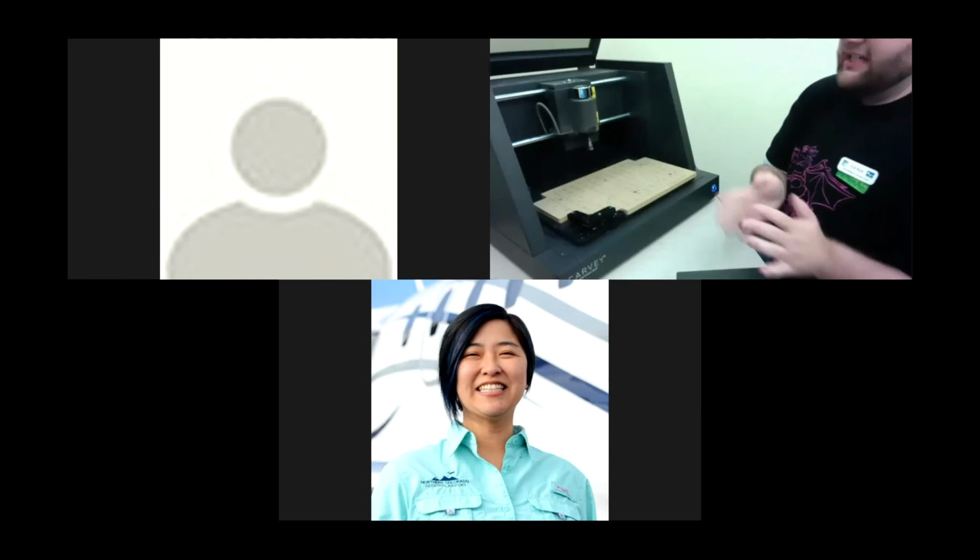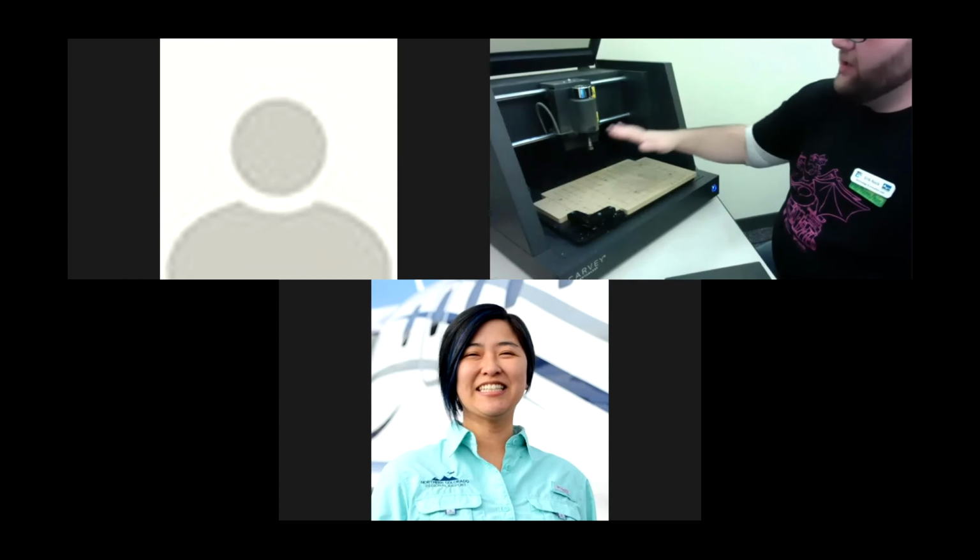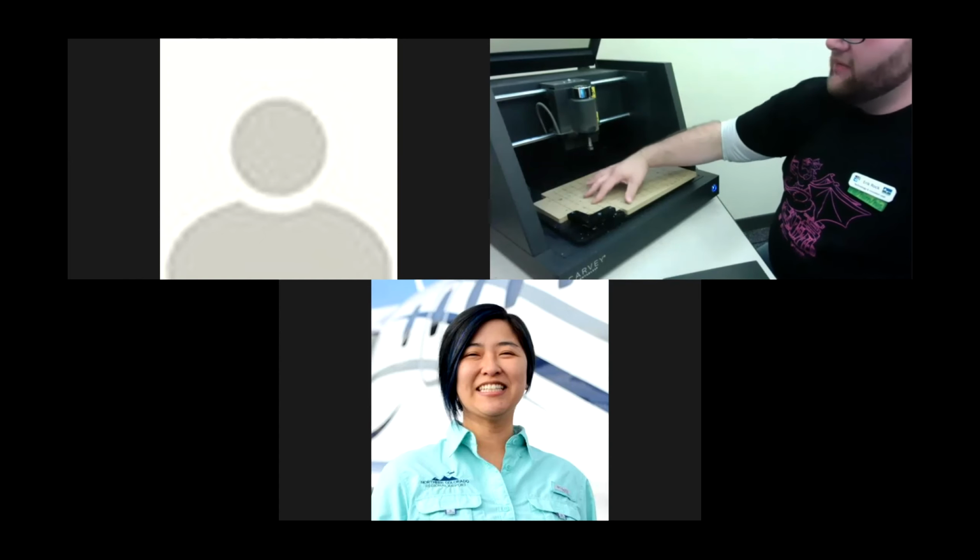This machine actually has some really cool safety features. Okay, there you go. So here is the Carvey machine itself. And here's that wasteboard I talked about.